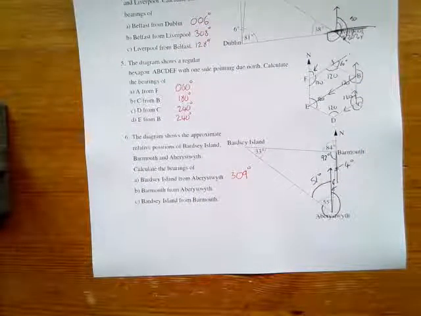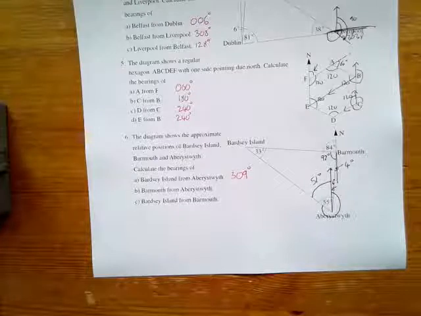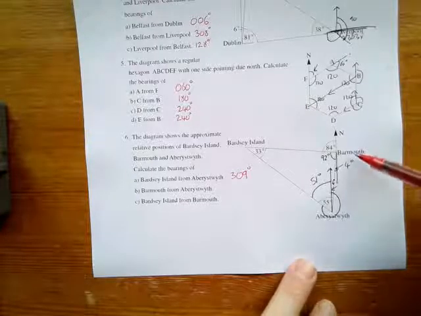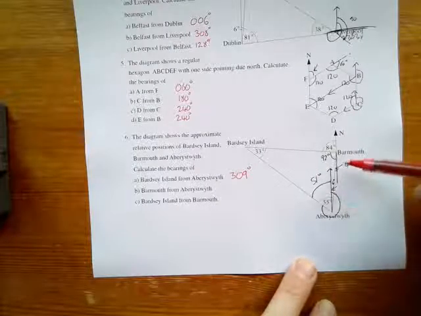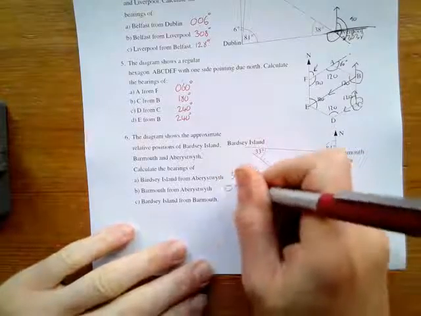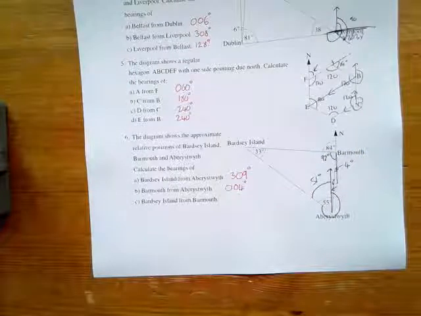Yuck. Barmouth from Aberystwyth. Hopefully this one's not so bad. So Barmouth from Aberystwyth. Praise be, this one's easy, having done all the work already. Barmouth from Aberystwyth is just this little angle in here. So that one is 4 degrees. Another relative, colleague, sorry, of James Bond. 004 for that one there.